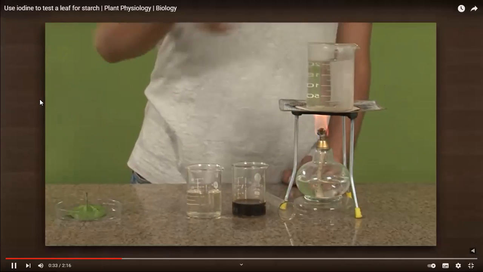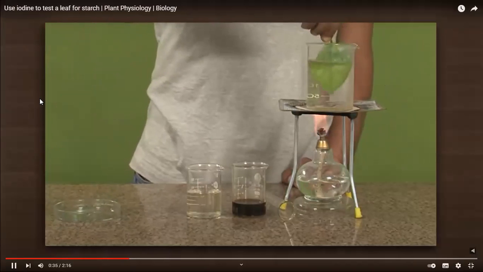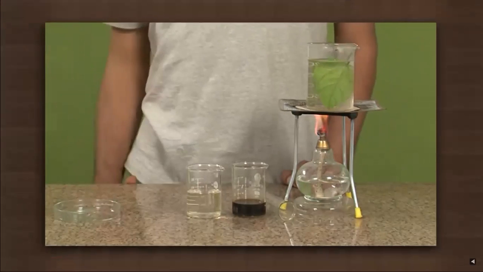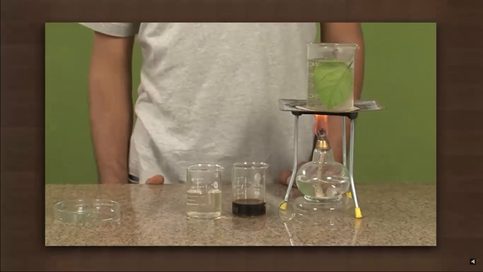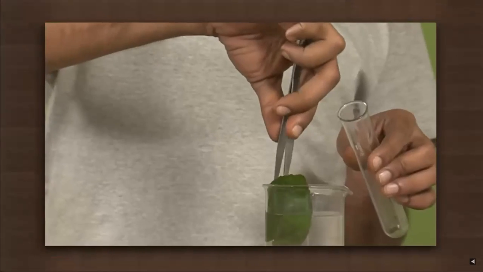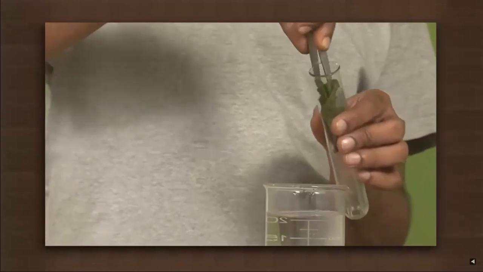Place the leaf in boiling water. This will kill the leaf, disrupt the cell membrane, and soften the cell walls, allowing the iodine to enter the cells and react. Now put the leaf in a test tube and cover it with alcohol.